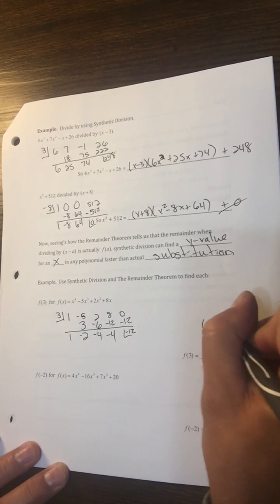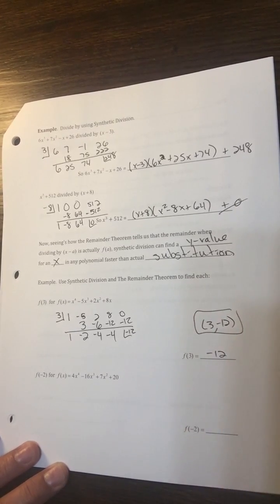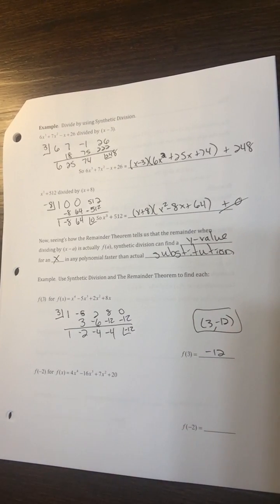There's this point on the graph. Why don't you guys do the next one?